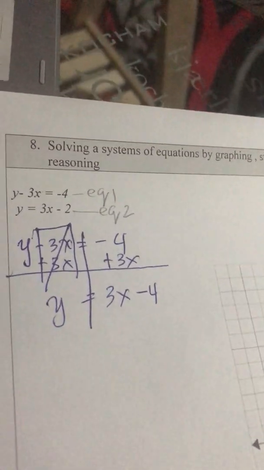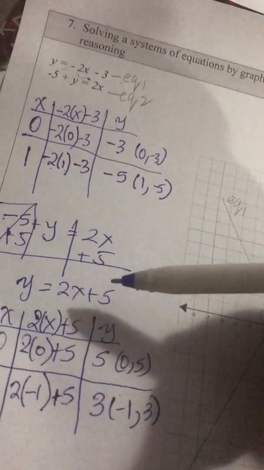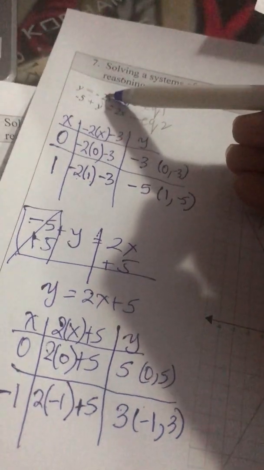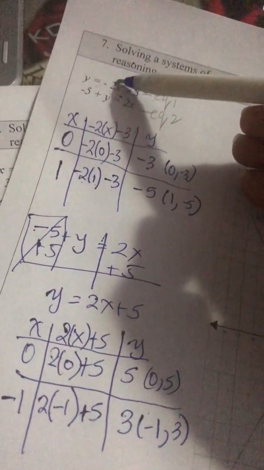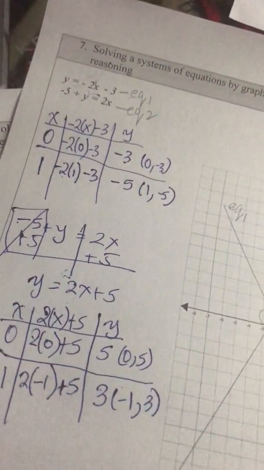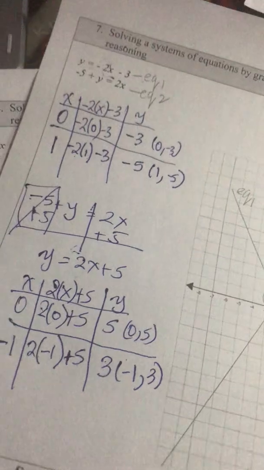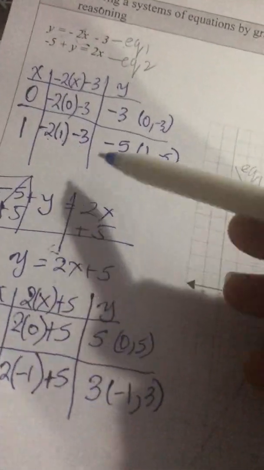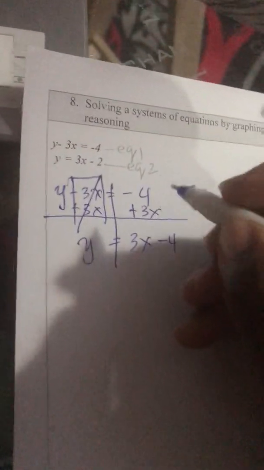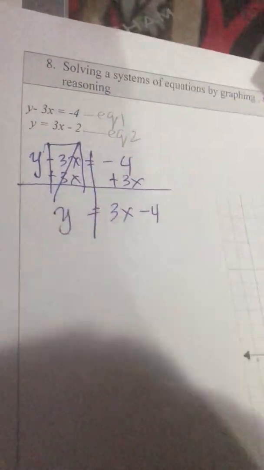Also, another thing I wanted to show you. I knew I was going to have one solution. Why? Because my slopes are different. Do you see that? My slope here is negative 2 and my slope is 2. So I knew my lines have to intersect. That's how I knew I was going to have one solution. So even before you start drawing, by looking at the equation, you should know whether you have one solution, no solution, or infinitely many solutions.